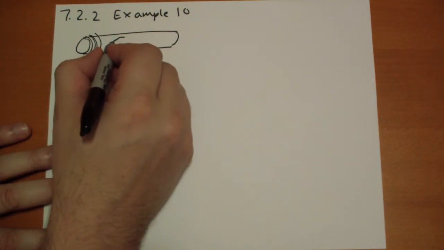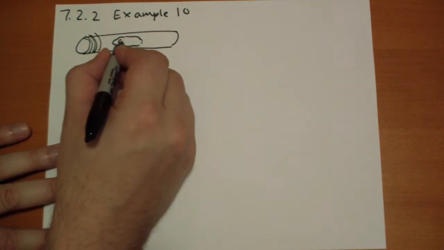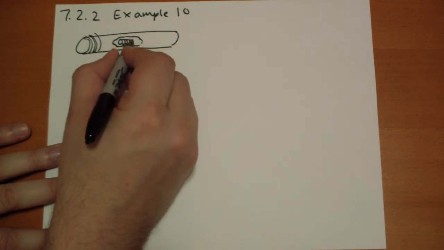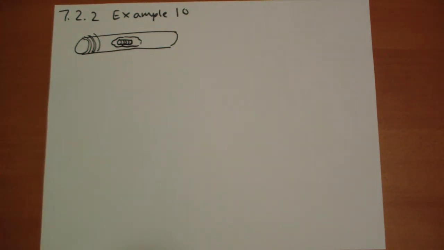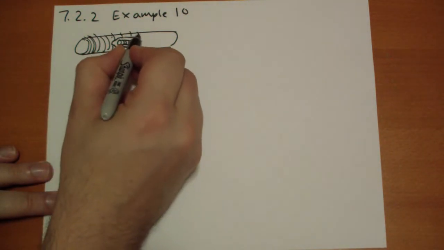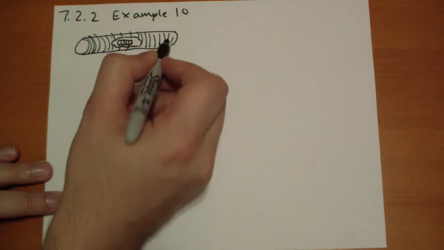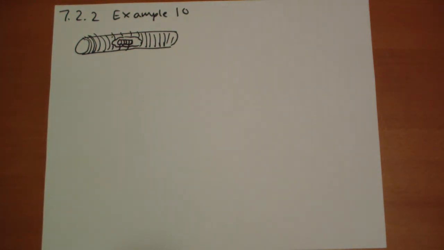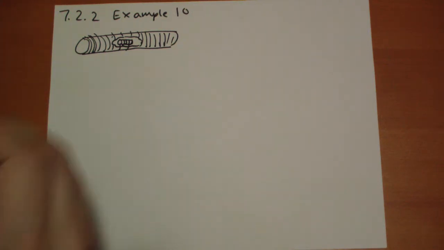And then inside of this guy, we have a little cutaway here. We have another solenoid. Okay, this one on the inside. Let me just draw a couple more wires here. Okay, this one on the inside has a radius of r. Let me use a different color here. So this is r.